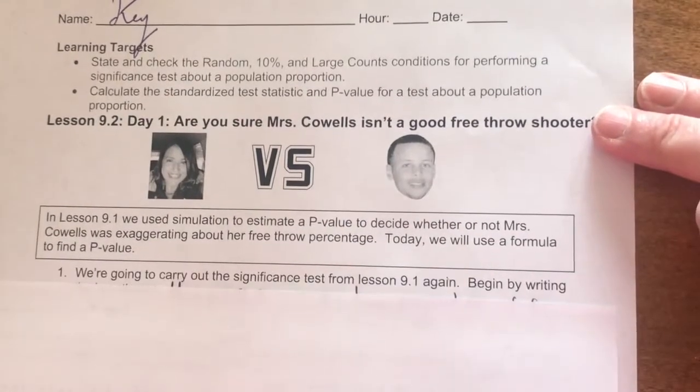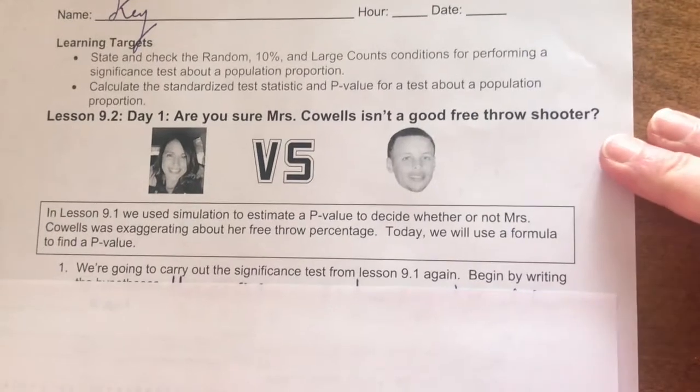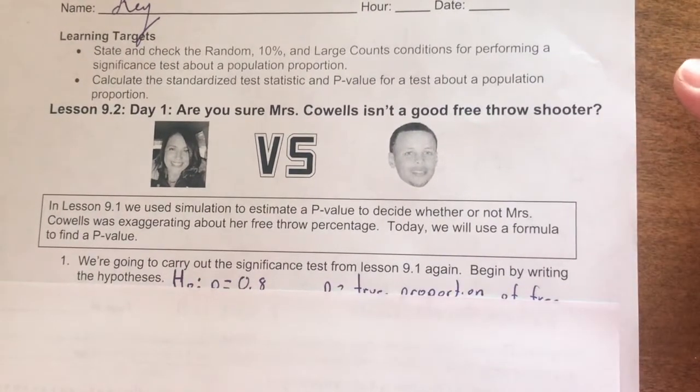I'd like you to go ahead and start to look at the problems. You can pause the video and see which ones you can answer. If you remember from Lesson 9.1, I made the claim that I could shoot free throws with a proportion of makes being 80%. So I want you to begin by writing your hypotheses.